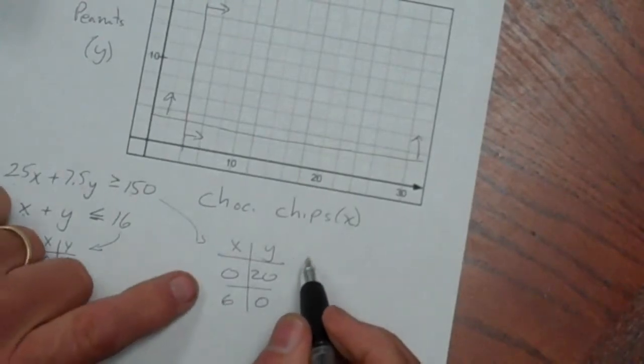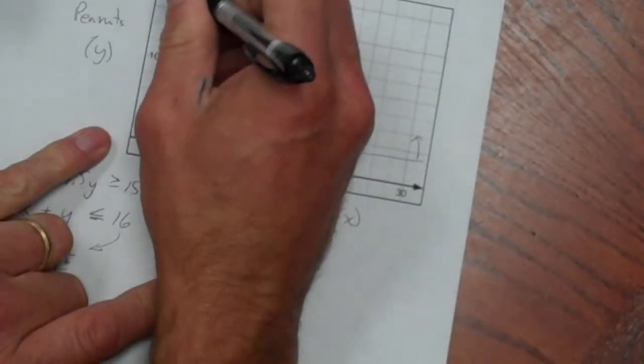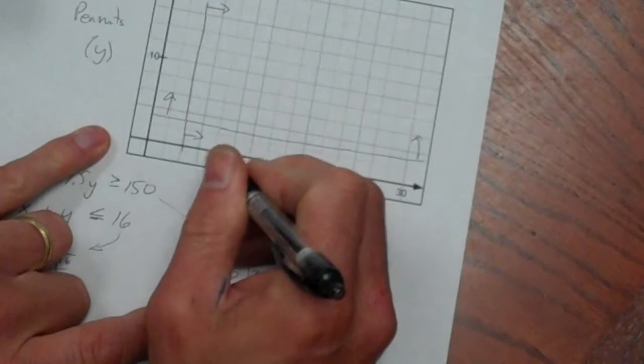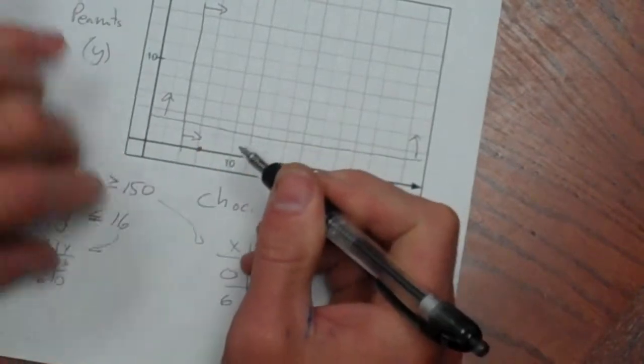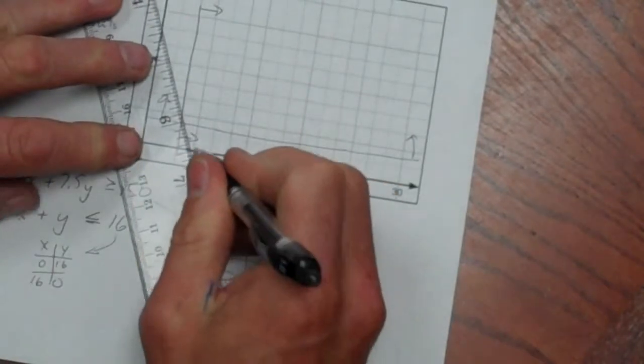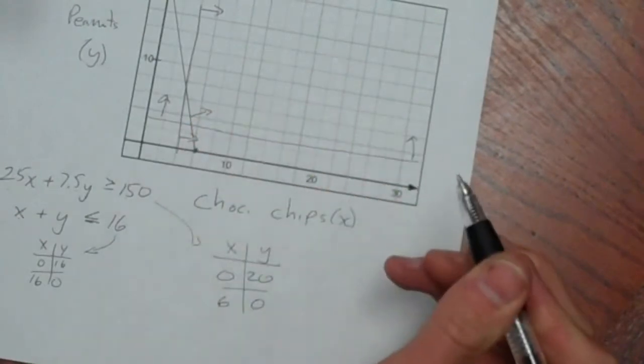Okay, so then to graph this, when x is 0, I go up to y is 20 right there, and when x is 6, right there, I draw a line, and that's got to be greater than, so I'm going to shade this way.